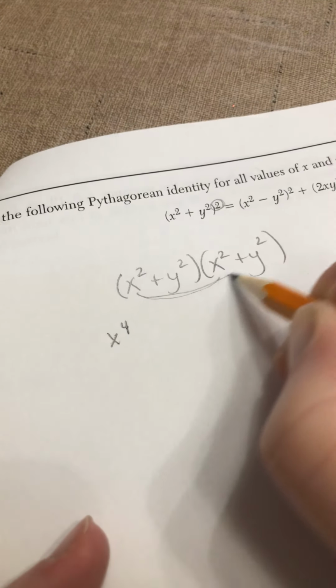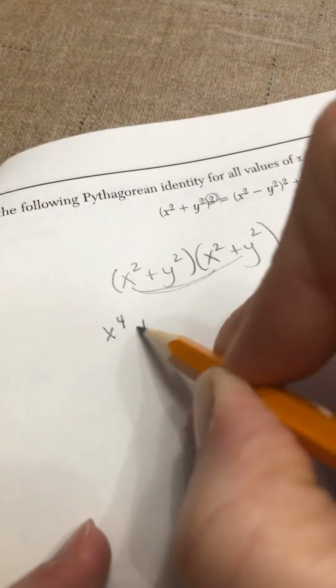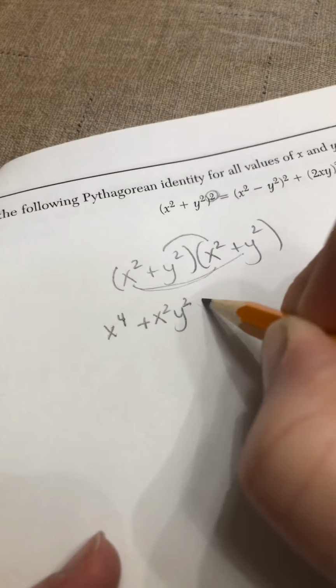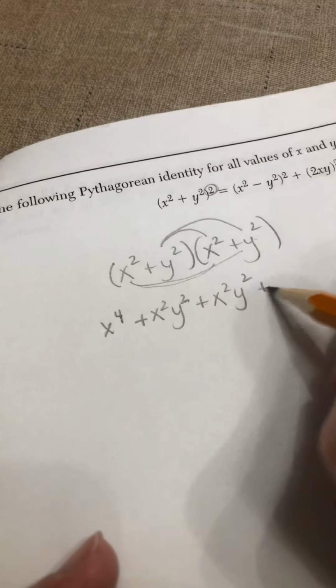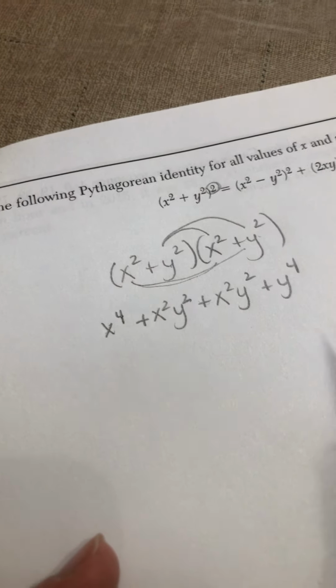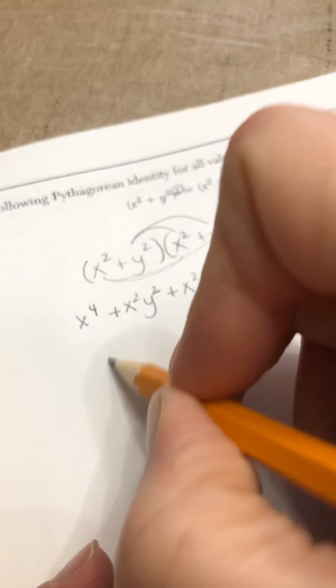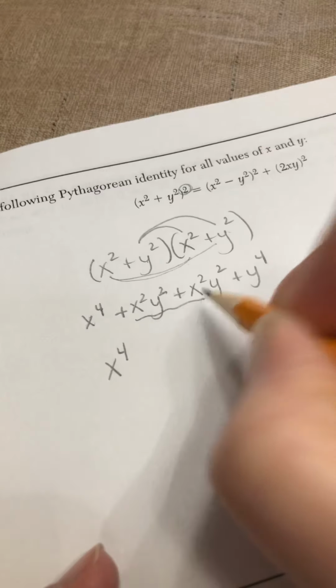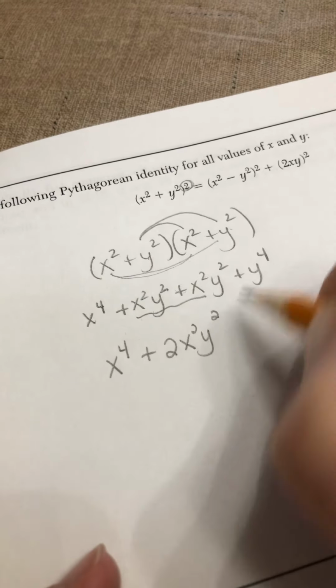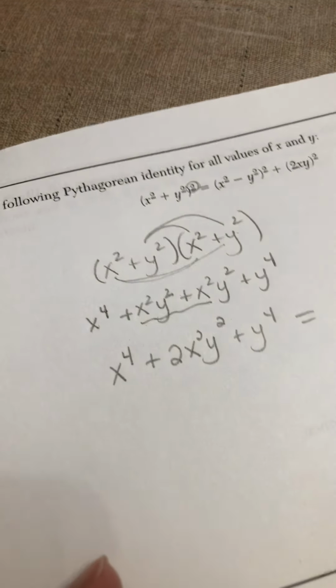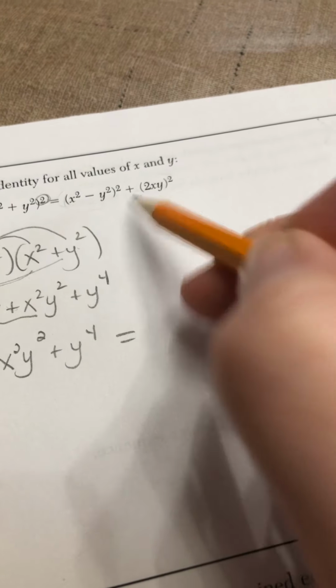X squared times x squared, x to the fourth. X squared times y squared is x squared y squared. And then on the inside here, we have another x squared y squared. And then y squared times y squared is y to the fourth. All right, I'm going to simplify this up. So I've got x to the fourth. These are like terms, so there are two of them. And then y to the fourth. So that's one side. Now I have to make this side, hopefully, say that.